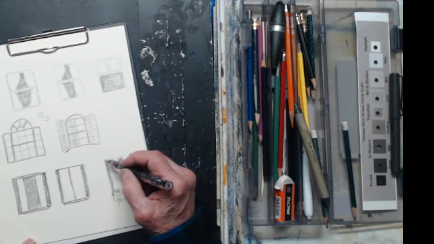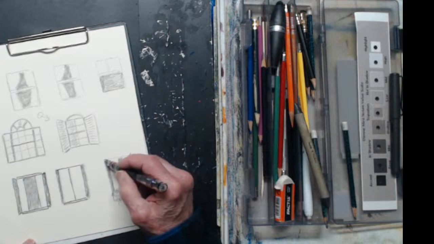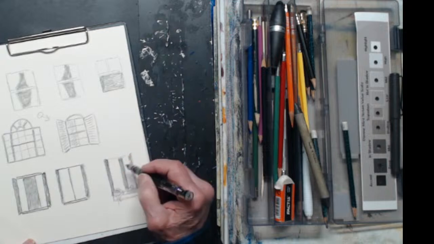And this one over here is entirely different. We have the same configuration of the window, but we have a different look.